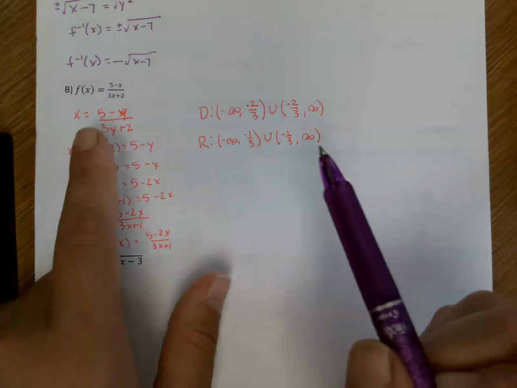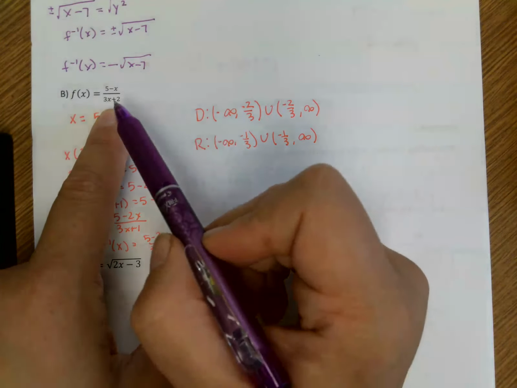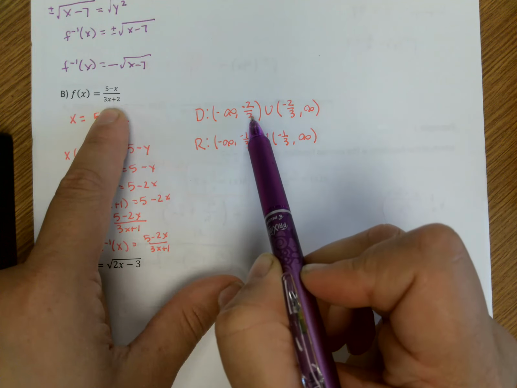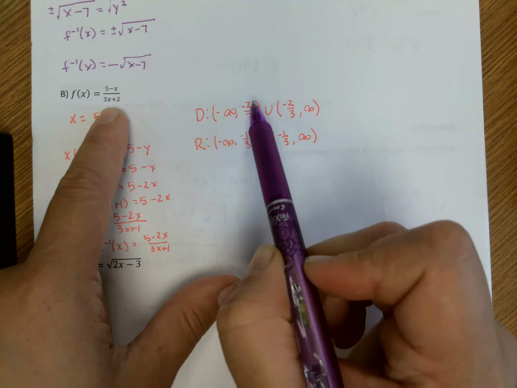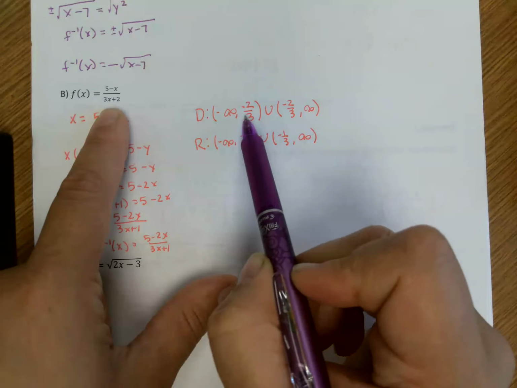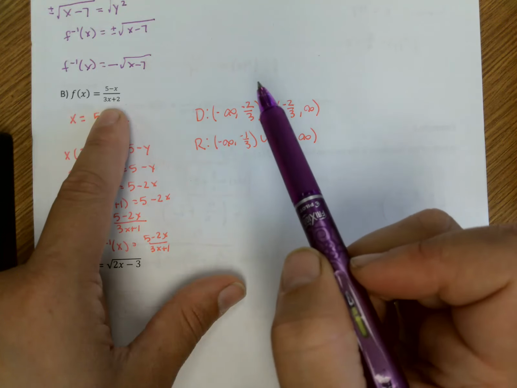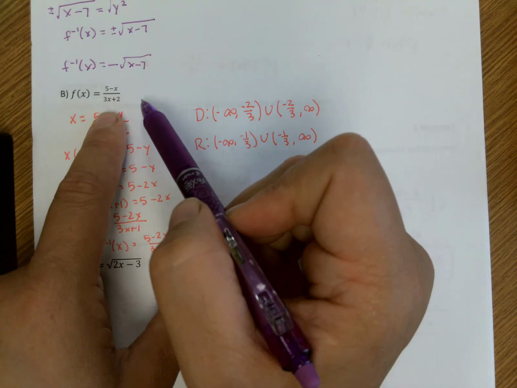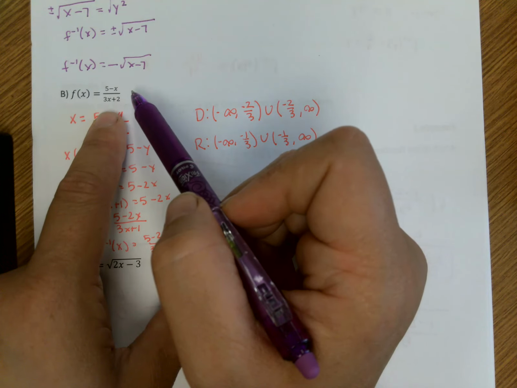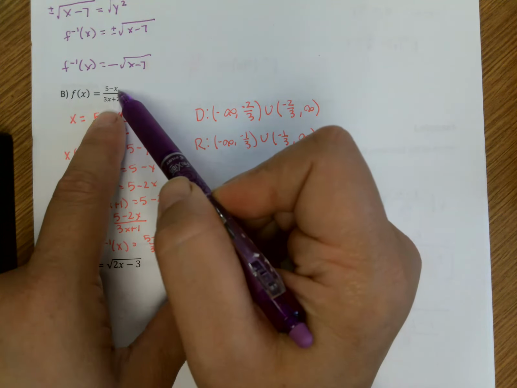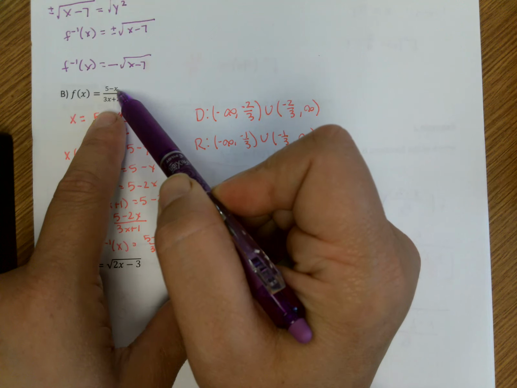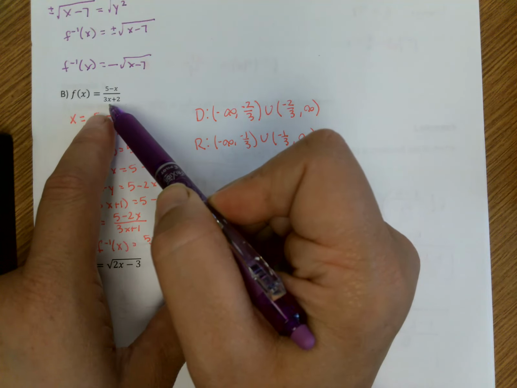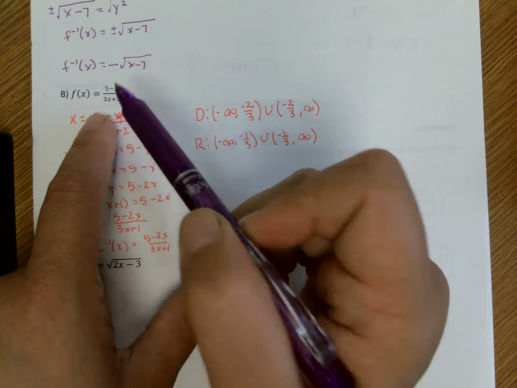Now, if I look at the domain of my original, remember, I cannot divide by 0. So that means x cannot be negative 2/3. X cannot be negative 2/3, but it can be anything on the other sides. Now, if you reach back and remember how I look for my horizontal asymptote, or else you could try to graph this, this is like a negative 1x over 3x. Since those degrees are the same, my horizontal asymptote is at negative 1/3.